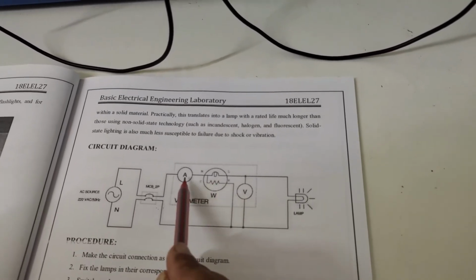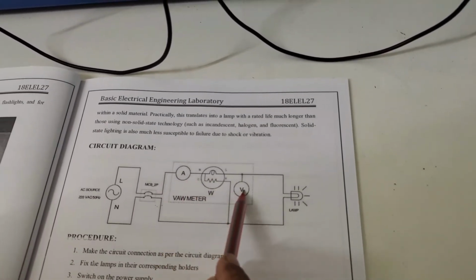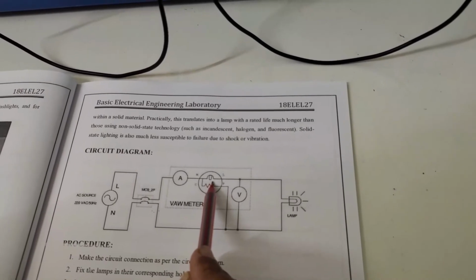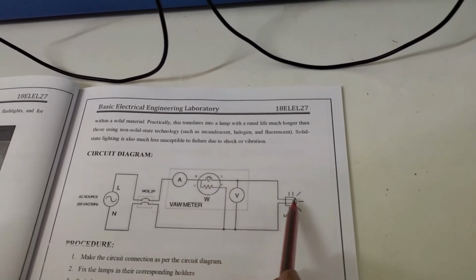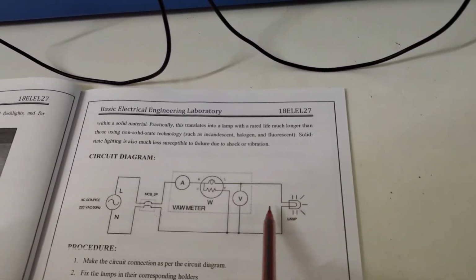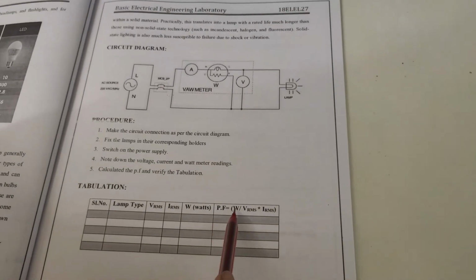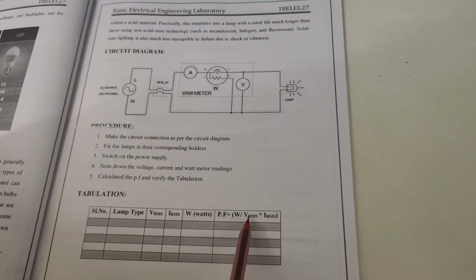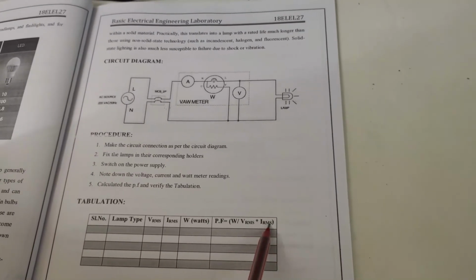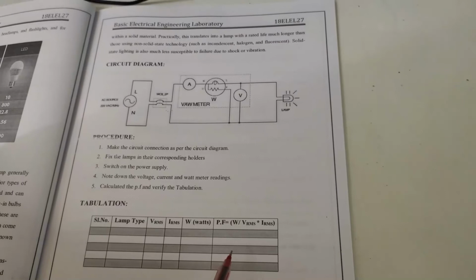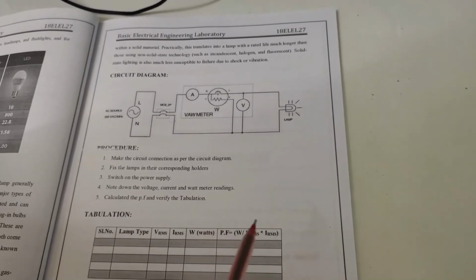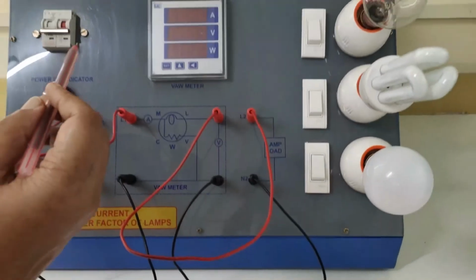So we will take down the values of IRMS, VRMS and power consumed, which is the wattmeter reading of the lamp connected, from which we will calculate the power factor. We will calculate the power factor by dividing the wattmeter reading by VRMS into IRMS. So that's all the calculation which you have to do. So let us use the kit for the connections.